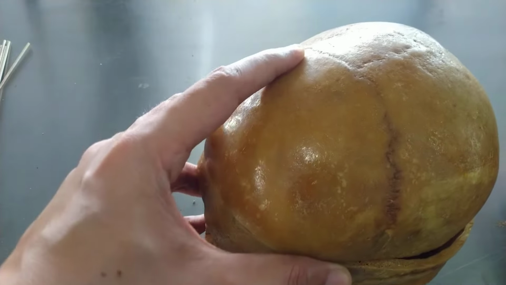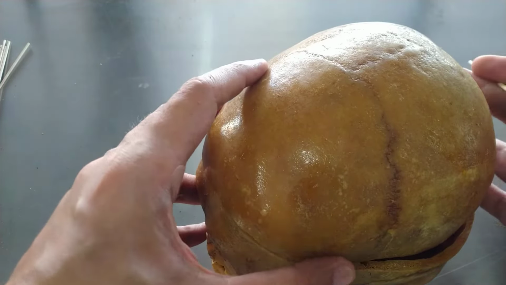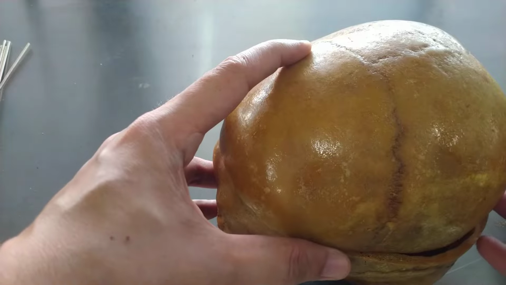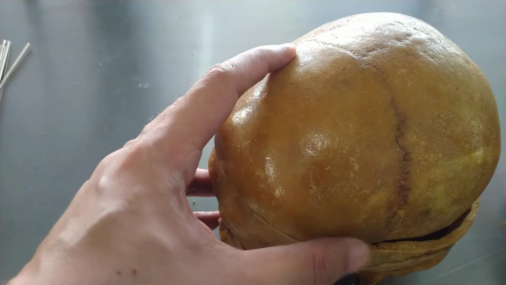So the fetal head should allow some degree of molding and compression as it passes through the birth canal during childbirth.